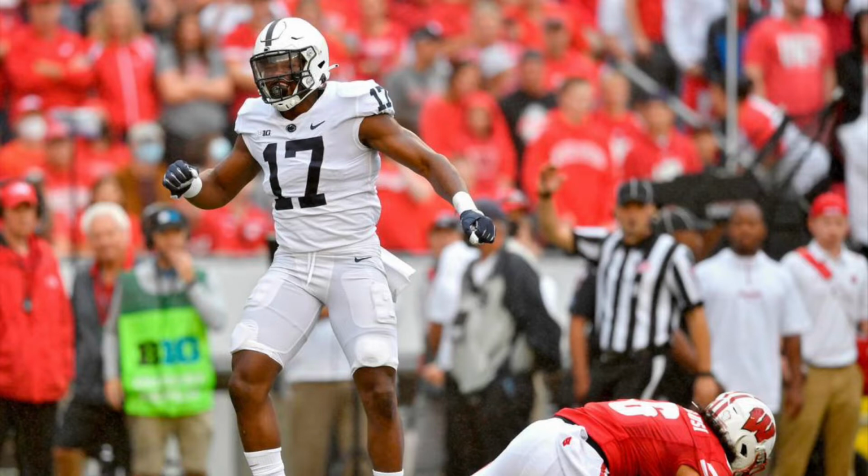This is breaking down the type of prospect he is, where he can win in the NFL, and how he fits. So let's not waste any more time. Let's get into the film.